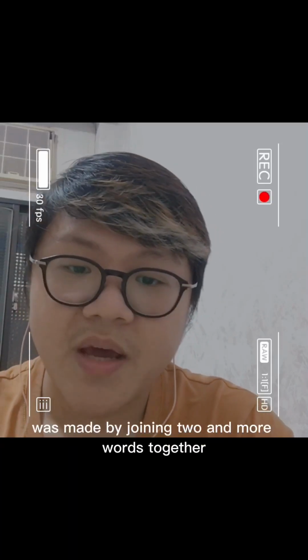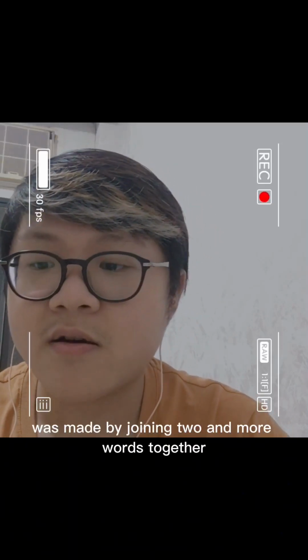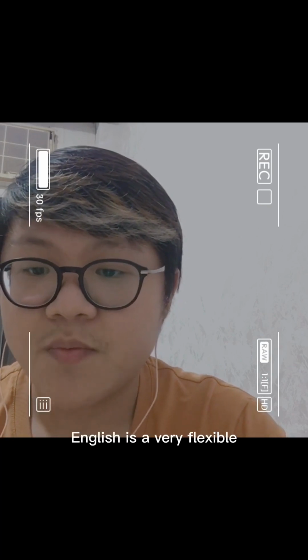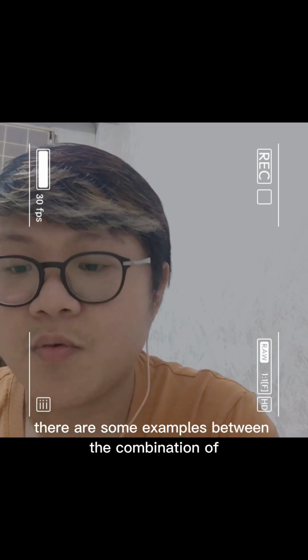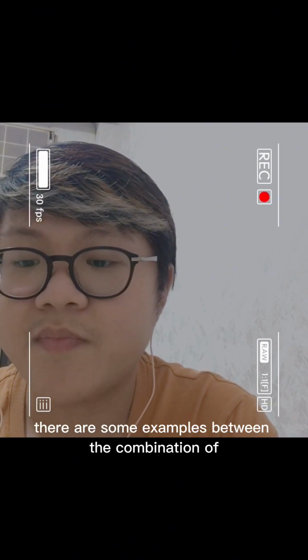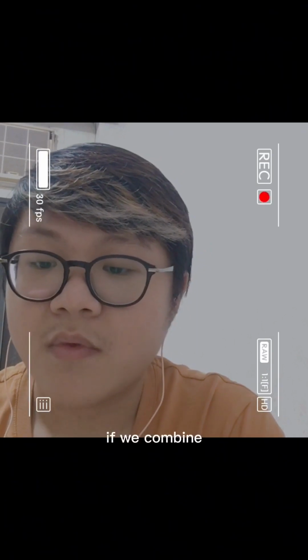Compound words are made by joining two or more words together. English is very flexible in the kind of combinations it permits. Here are some examples of combinations of adjective, noun, and verb. If we combine an adjective with a noun, we get the word smartwatch.